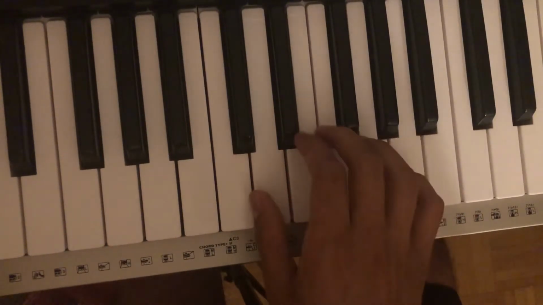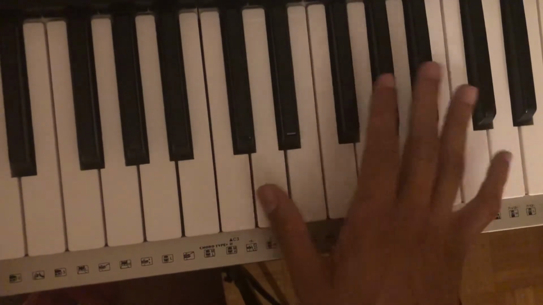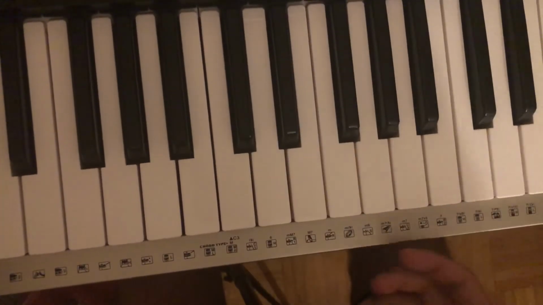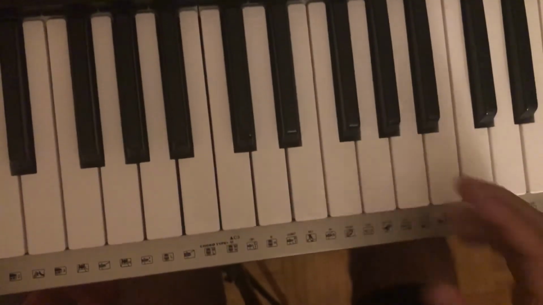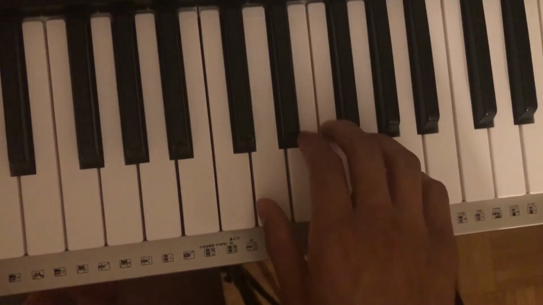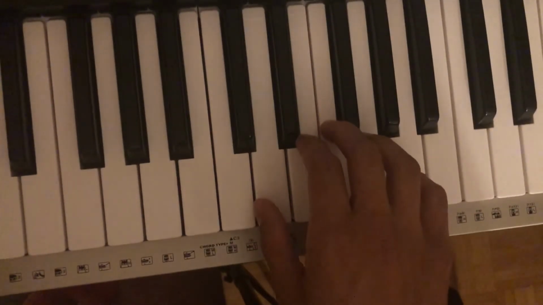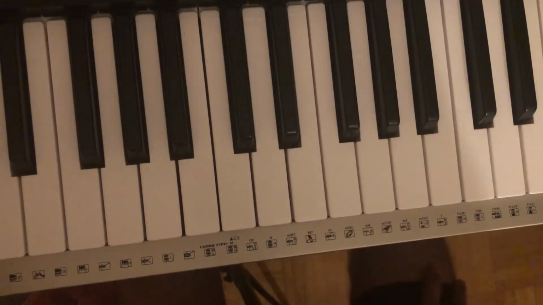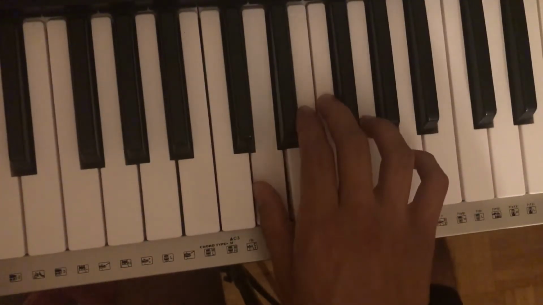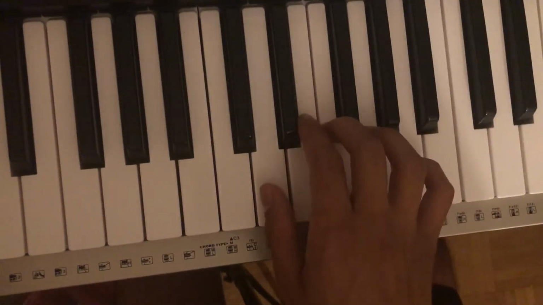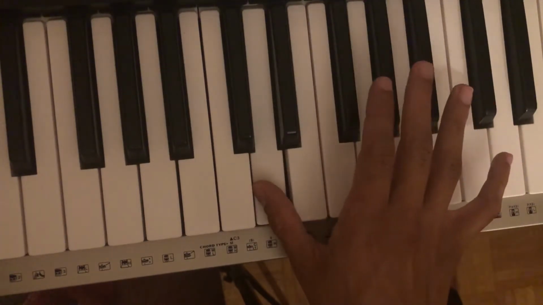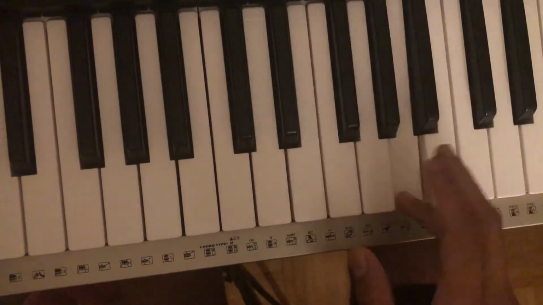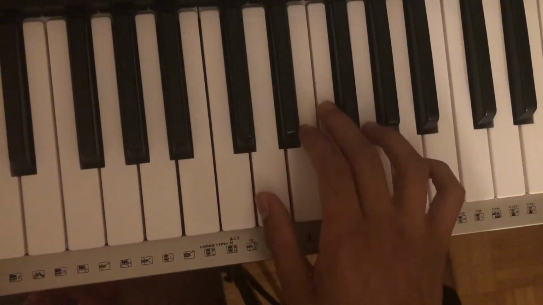You start with any key, either it be D minor, C major, or any keys. It's never a bad idea to actually start with the dominant or the tonic note. Tonic, just referring to the first note of a scale, and dominant is the fifth note of a scale.